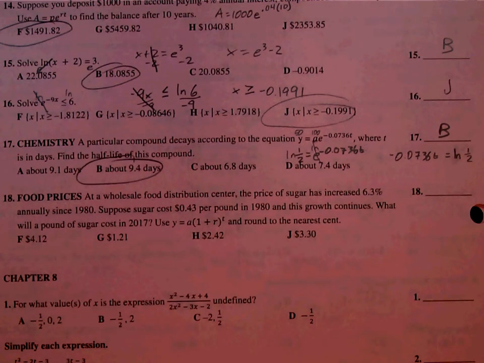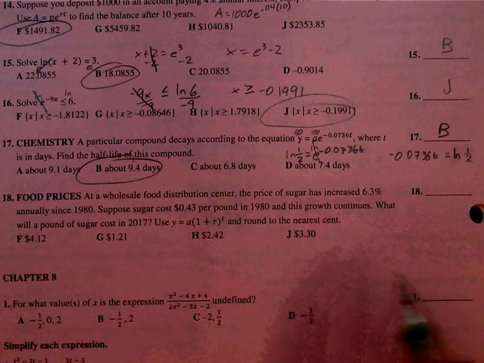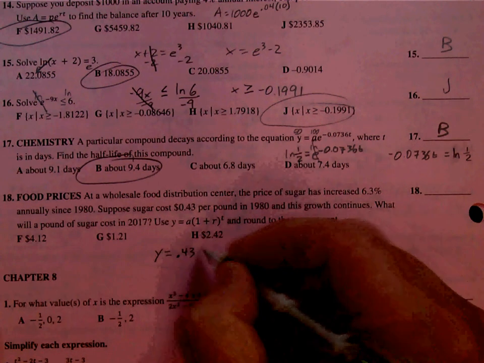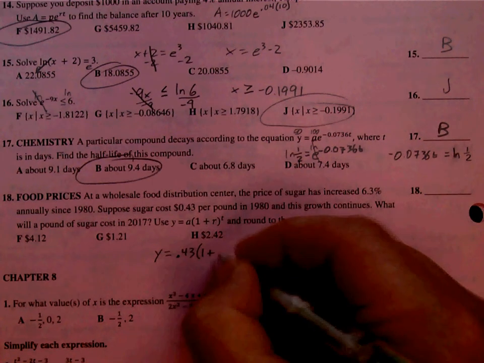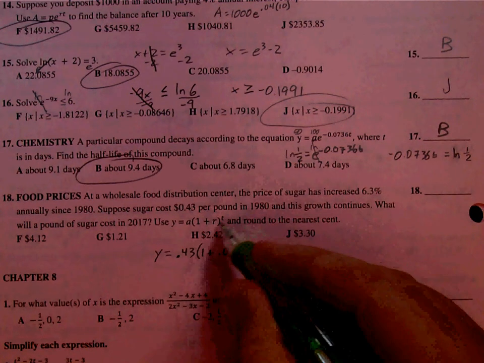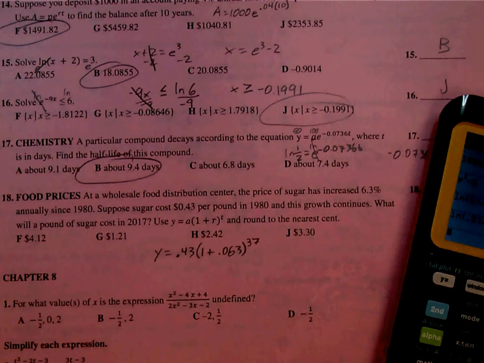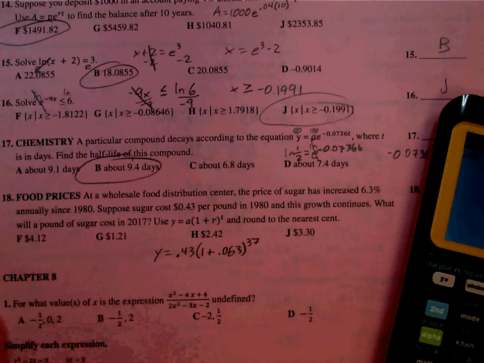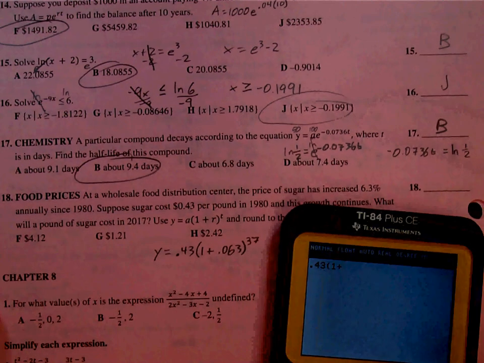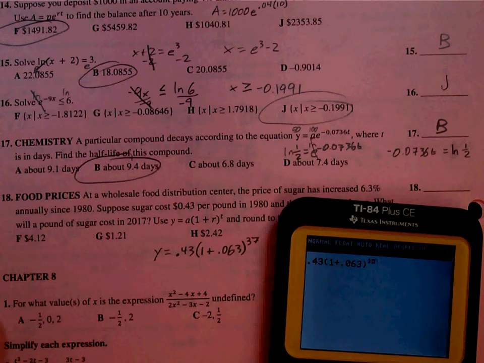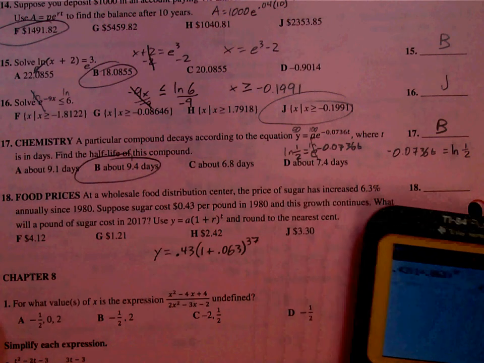Okay, number 18. At a wholesale food distribution center, okay, they give us the equation down here. Was 0.43 cents per pound initially. It's growing at a rate of 6.3%, 0.063. So from 1980 to 2017, that's 37 years. Let's plug that in. 0.43 times, oh, sorry, I did that wrong. 0.43 times 1 plus, I guess you can't even see this here, 0.063 to the power of 37. So 4.12, so F.